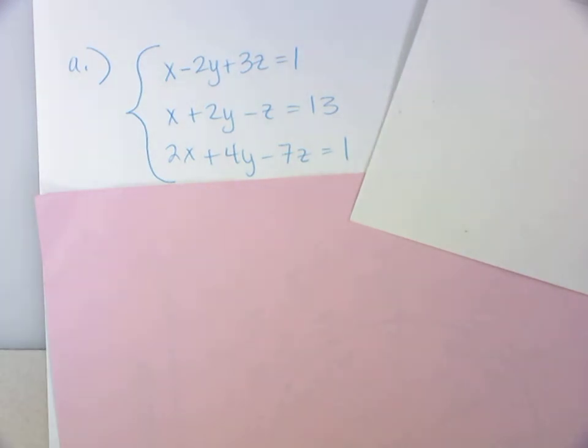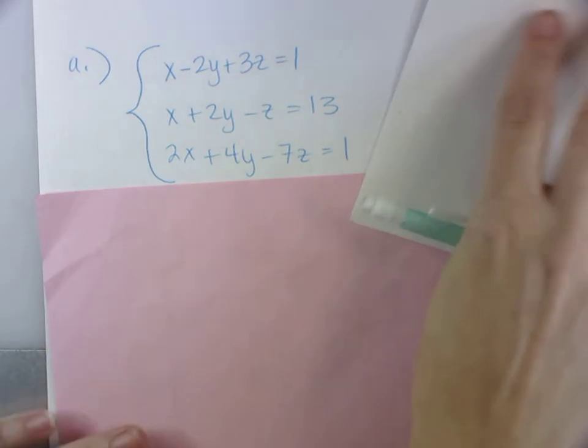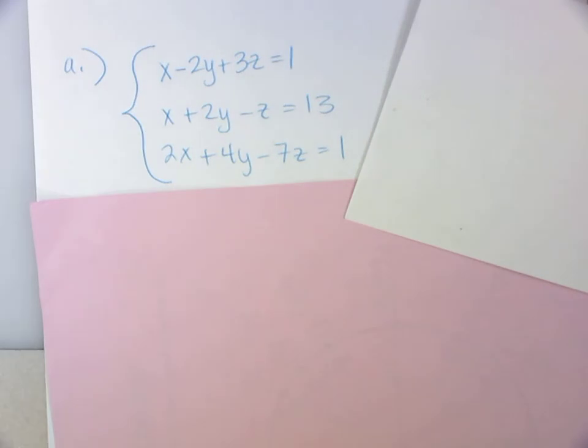AP Stats people, do you guys know how to solve this? Like when you're typing? No. For real? You don't? I can draw Instagram. So we're using a calculator or No, you're not. We're doing it by hand right now.